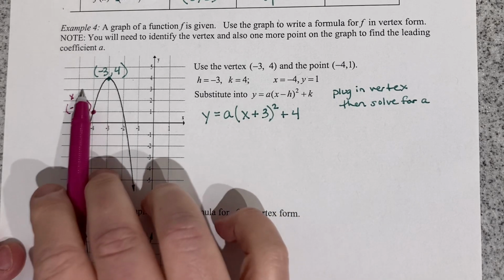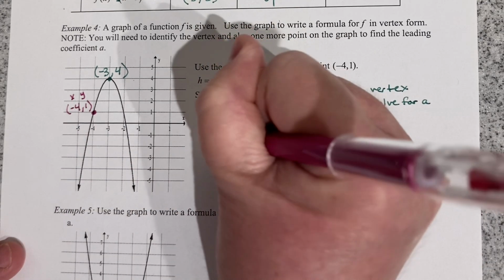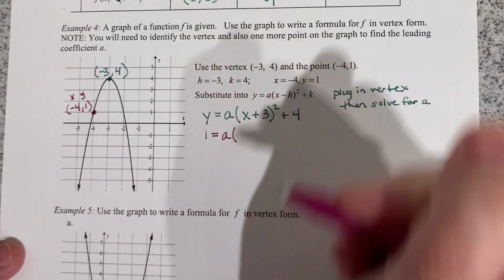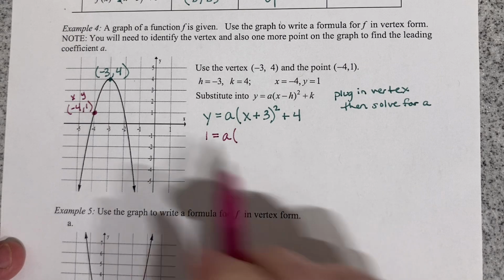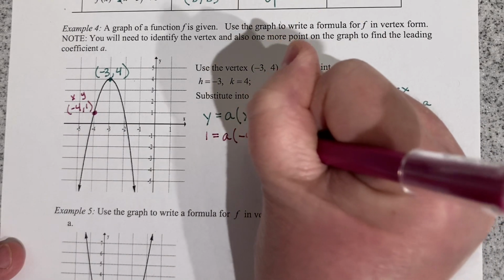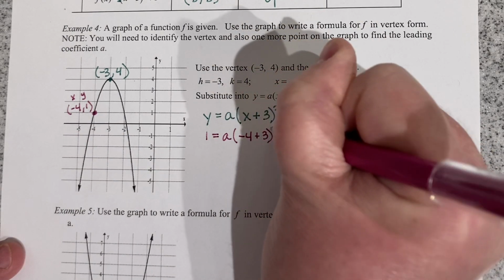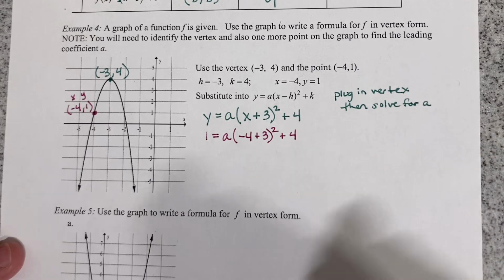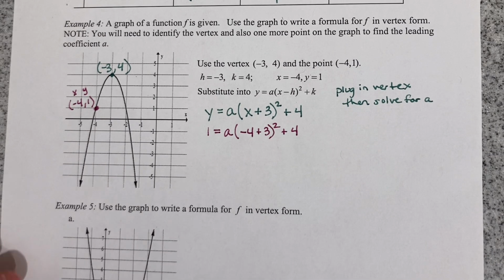All right, let's try it. So the y value is 1 at that point. A is what we're trying to find. X is -4, plus 3, squared, plus 4. Make sure you're doing PEMDAS on this.